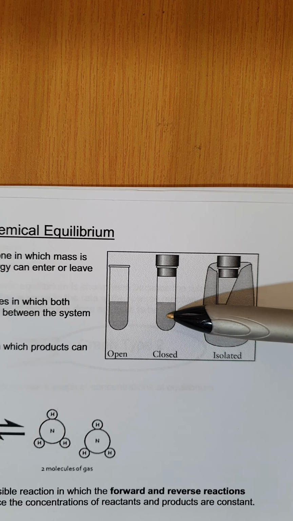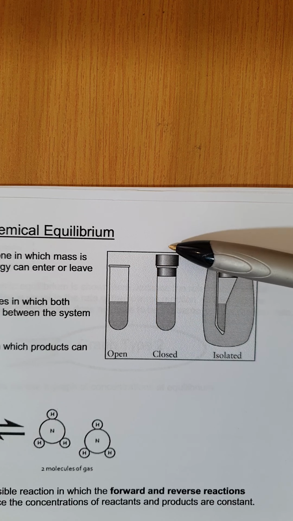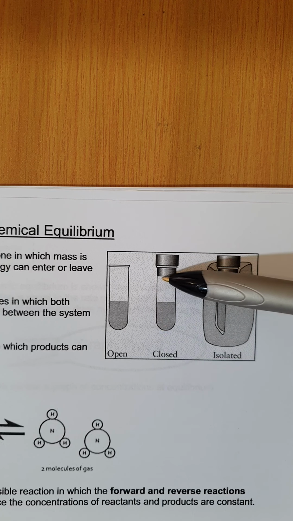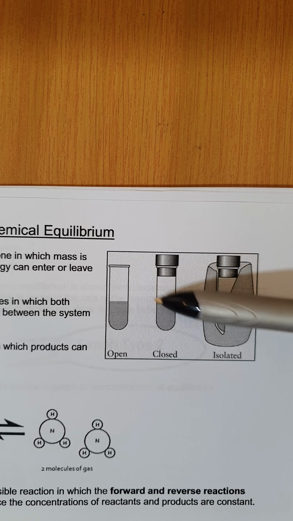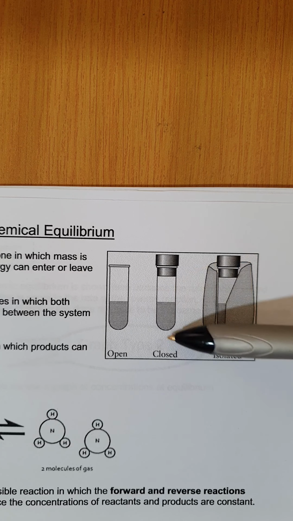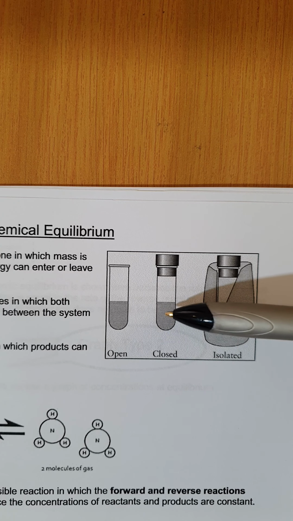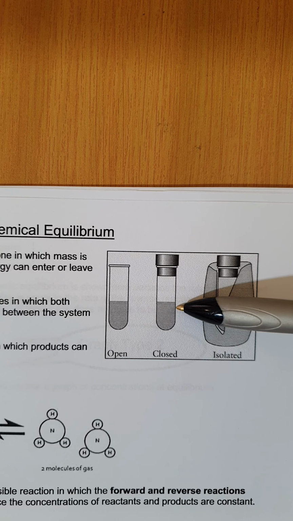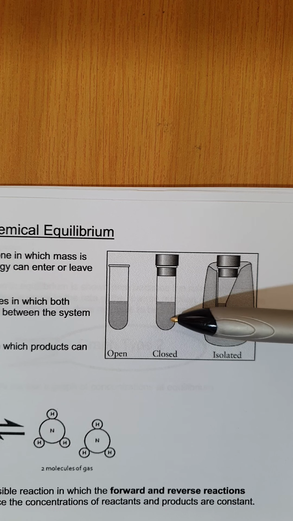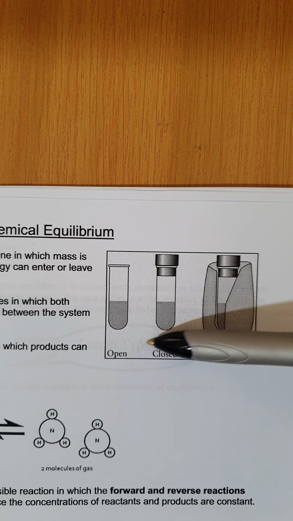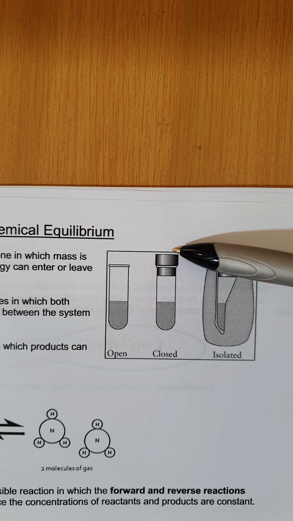A closed container, you can see here we really just put a lid on. So if gases were produced, they won't be able to escape. But we can change the temperature still by adding a flame or by putting it in a cold water bath or ice. And so it can interact, but nothing comes in or out.